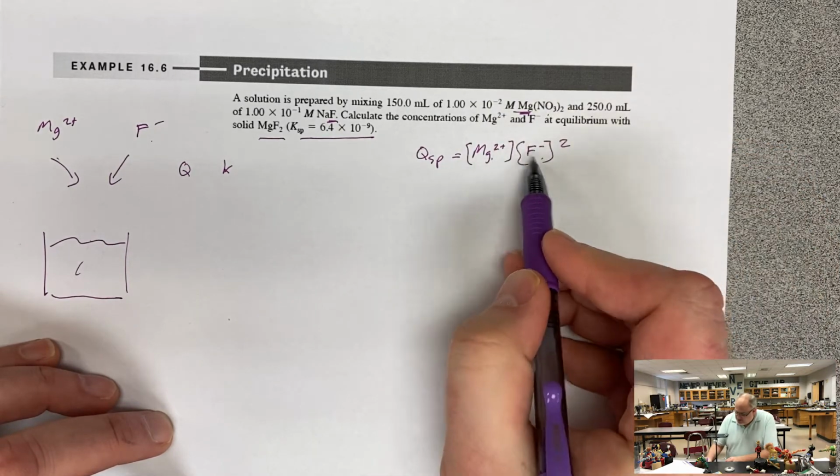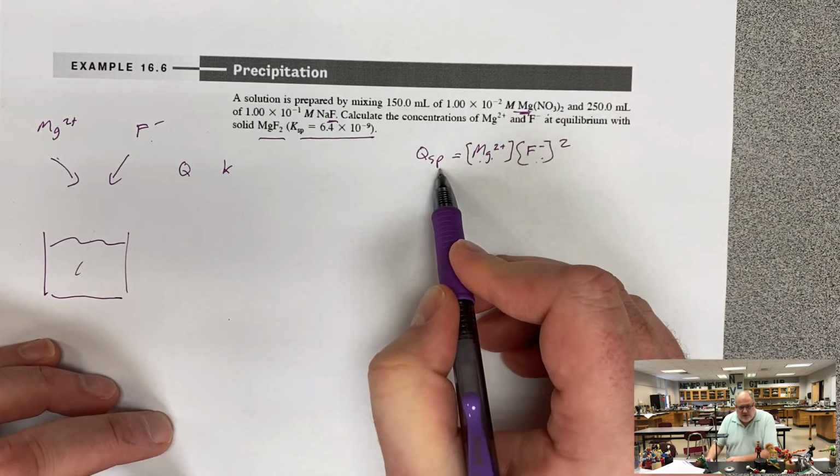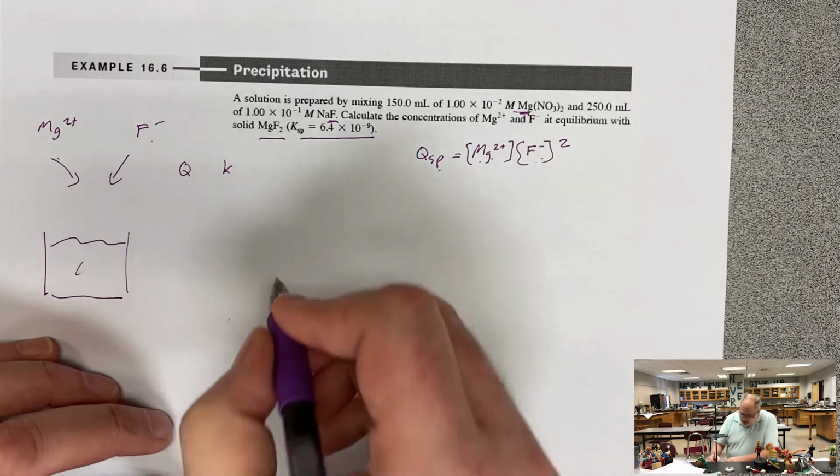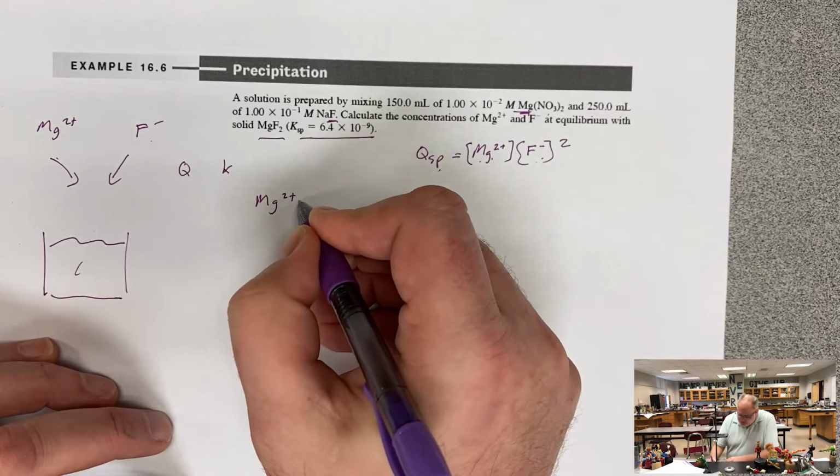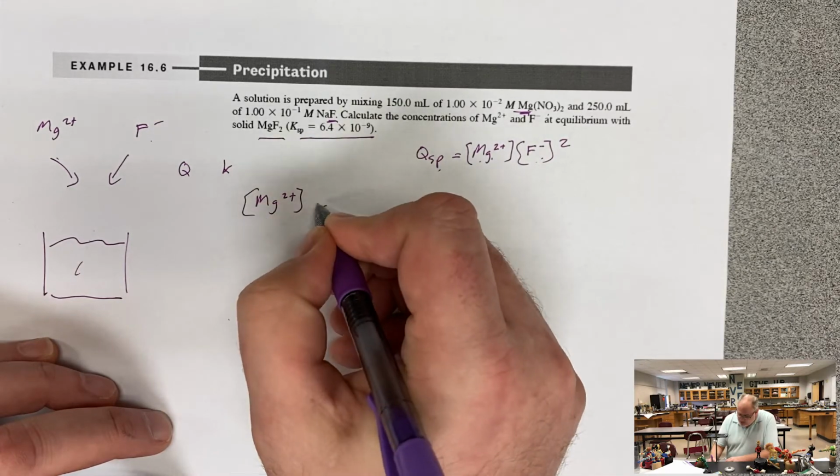So if we have our concentrations of these two things, can't we plug it in here for our QSP? And that's what we're gonna do right now. Same sort of problem as we did before. I'm gonna set it up into two different steps. I have my Mg2+ concentration. And the way I'm gonna get that is this.